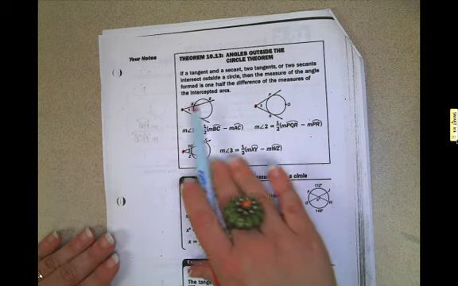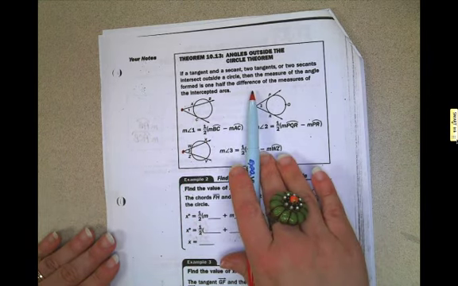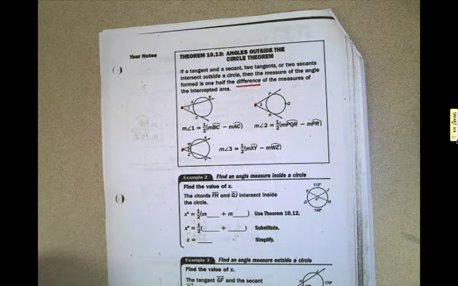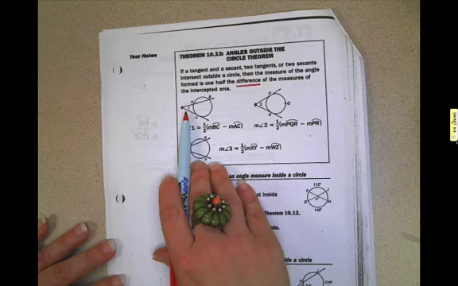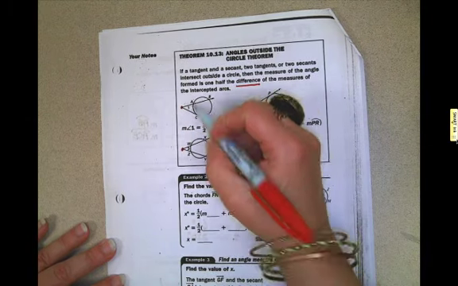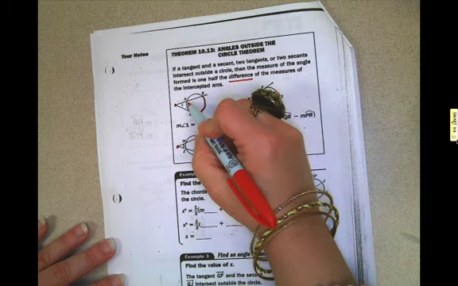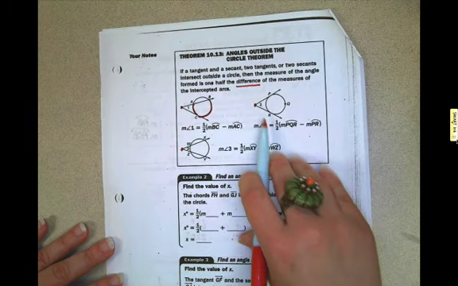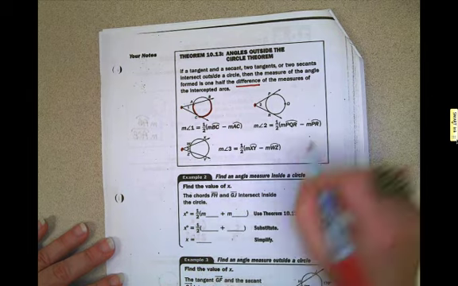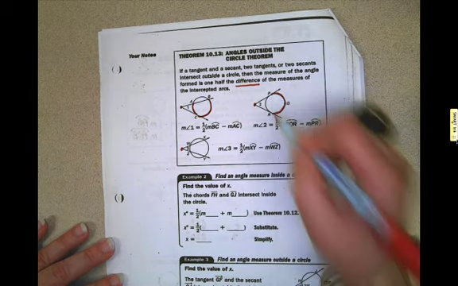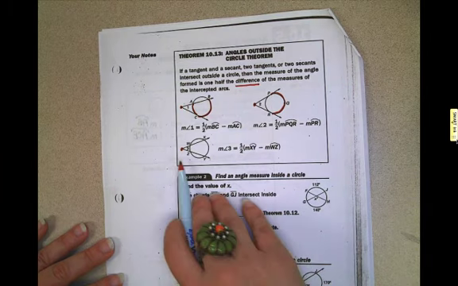Then the measure of the angle formed is half the difference of the measures. Before we had half the sum, now we're going to do half the difference. So if I want to figure out the measure of angle 1, I take 1/2 of the big arc, BC, minus the little arc. And if I want to find the measure of angle 2, it's half the big arc minus the little arc, or the major arc minus the minor arc. And in this case, same thing.